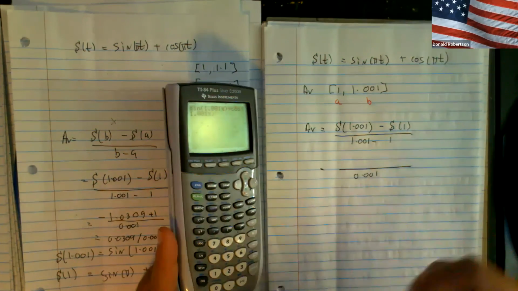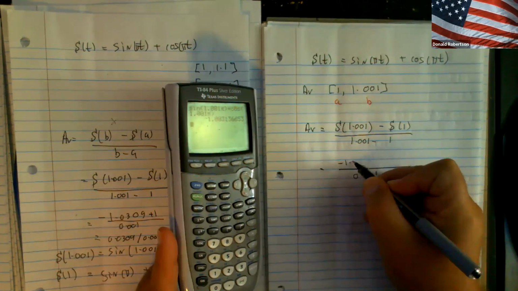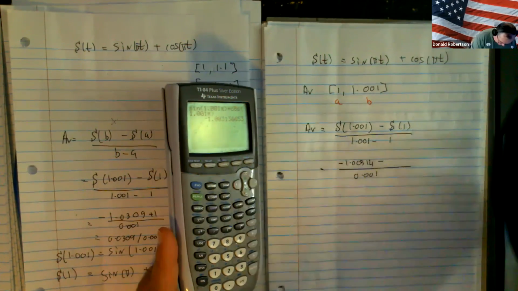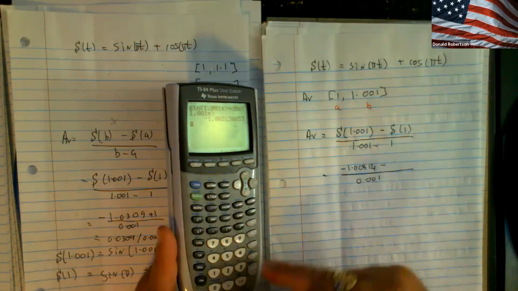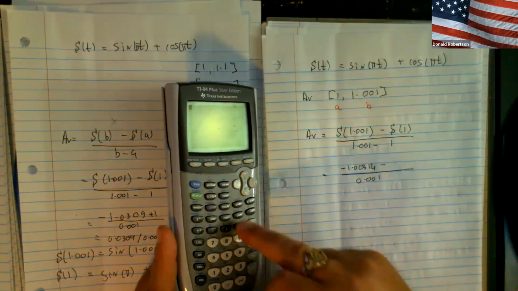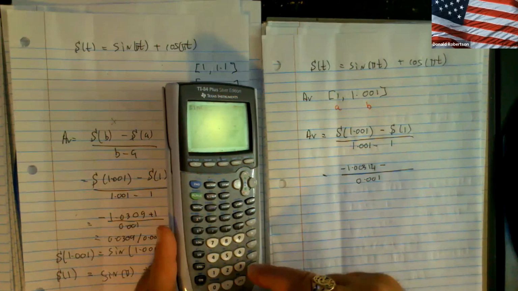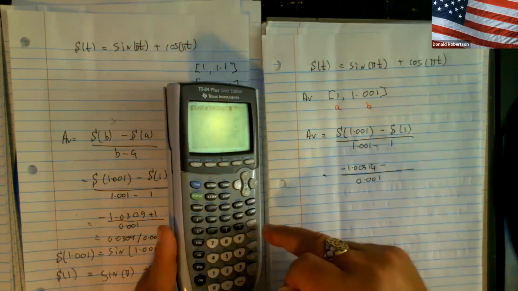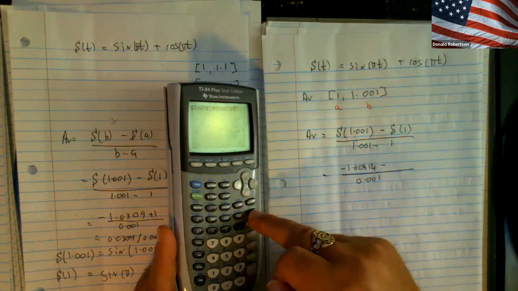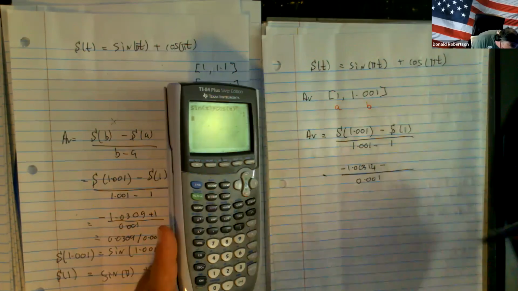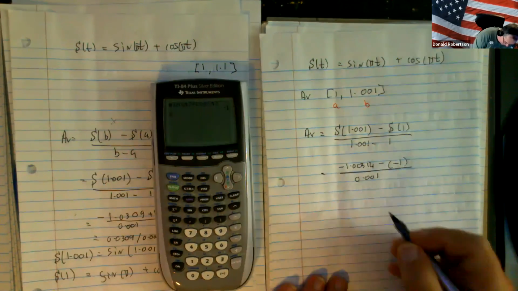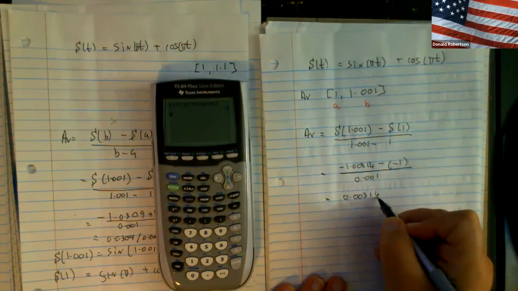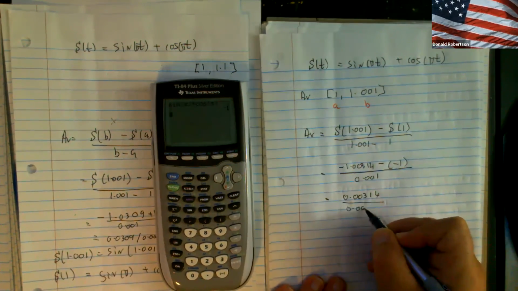I'll write that down, which is negative 1.00314 roughly. Take away, evaluate it at 1. So it's going to be the sine of 1 pi, add cosine of 1 pi, and the answer is negative 1. So this ends up being 0.00314 over 0.001.